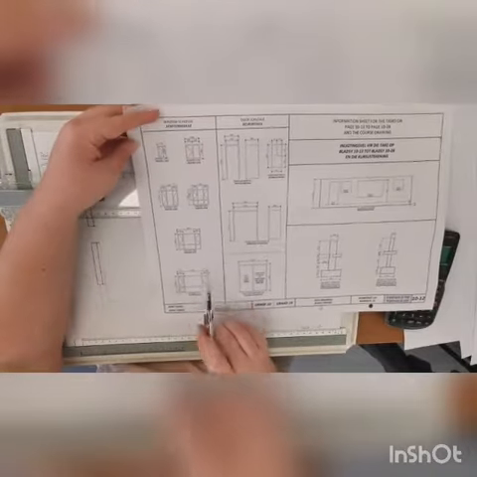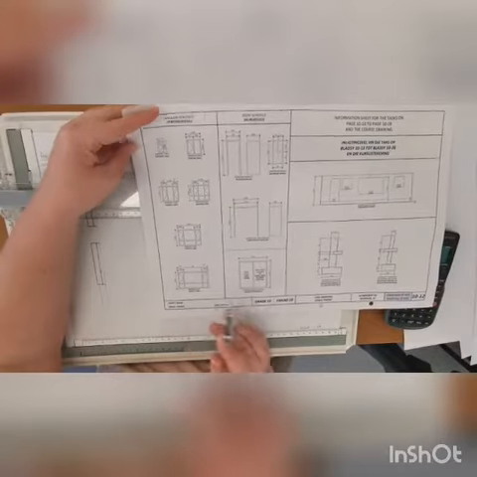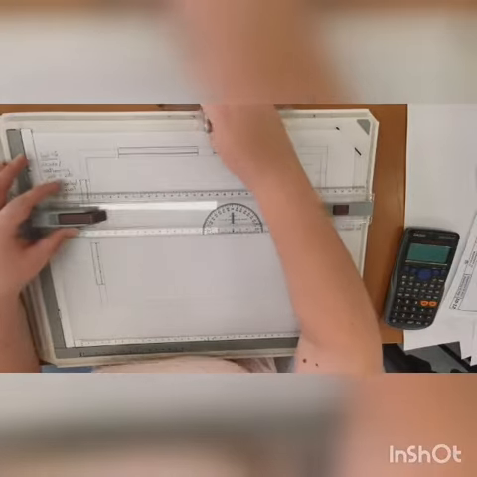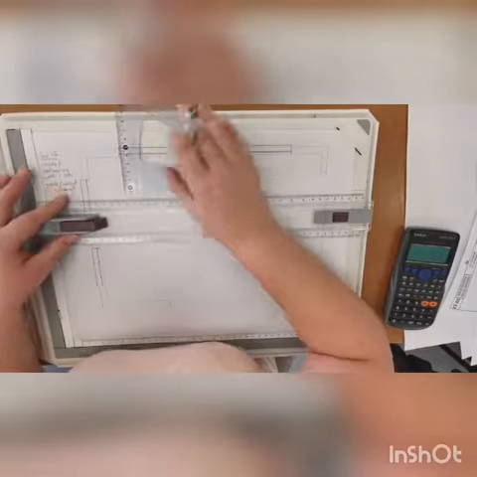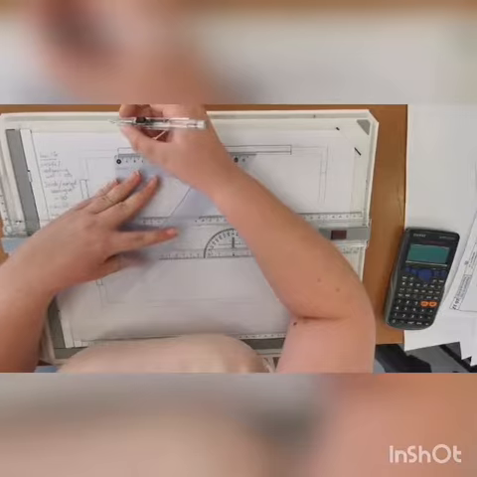The window frame, again, 20 in, 20 in, as well as on either side. Window frame is going to be 1 millimeter.